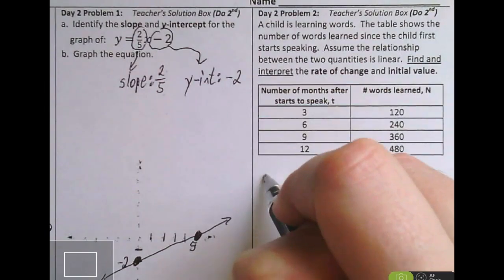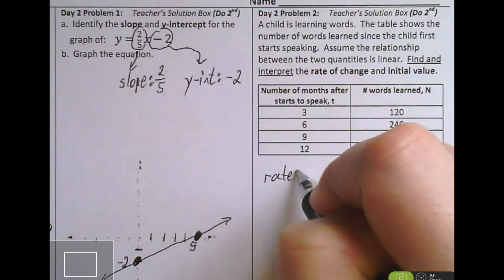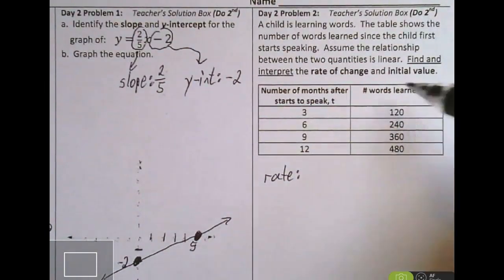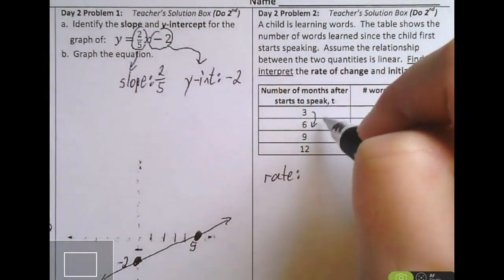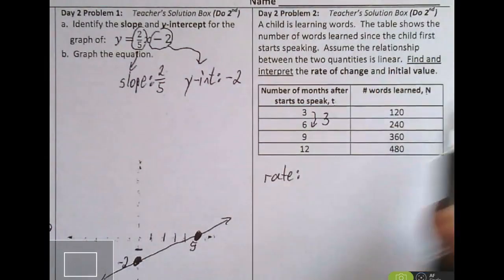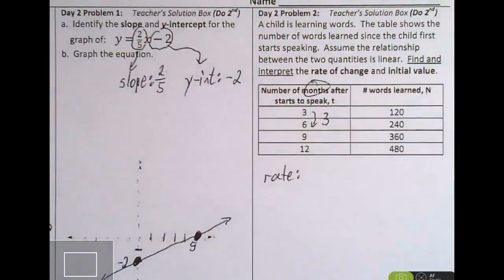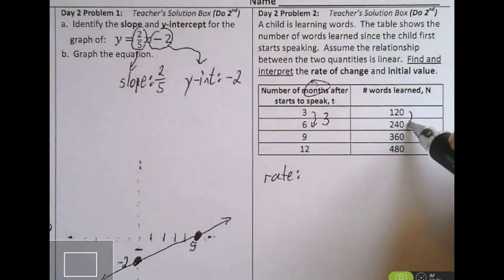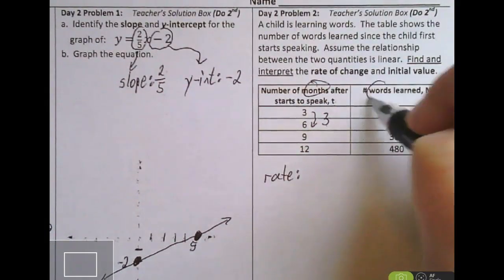So let's first find the rate of change. How is the value of n changing as the value of t changes? From this row to this row, the value of t has increased by 3 months. From this row to this row, the value of n has increased by 120 words.